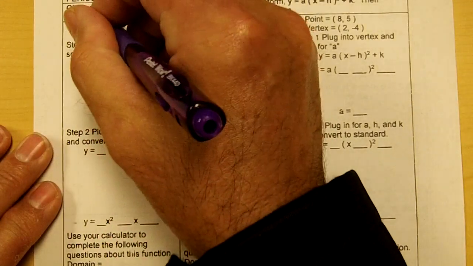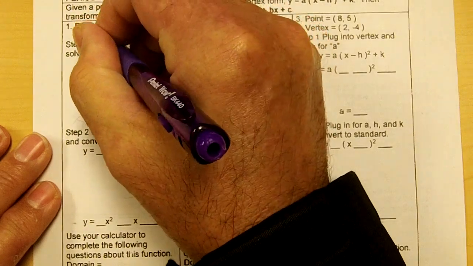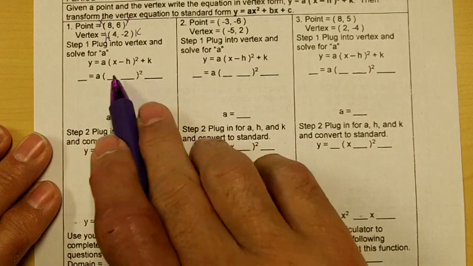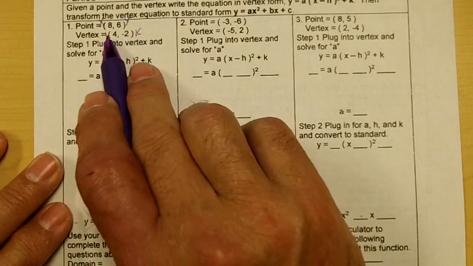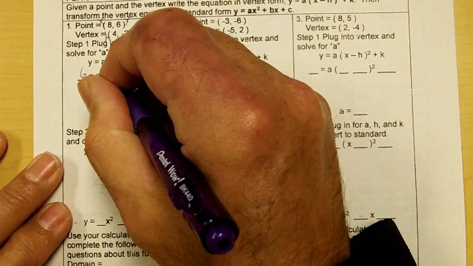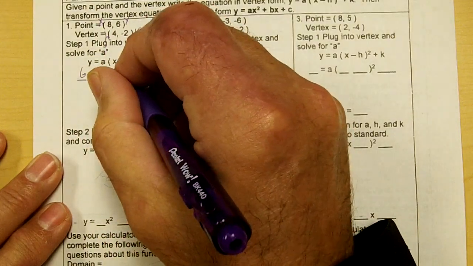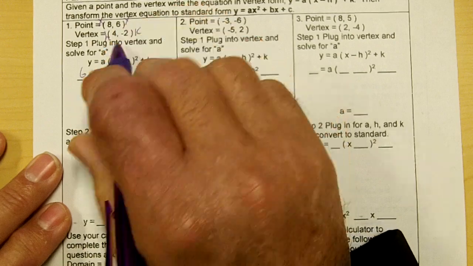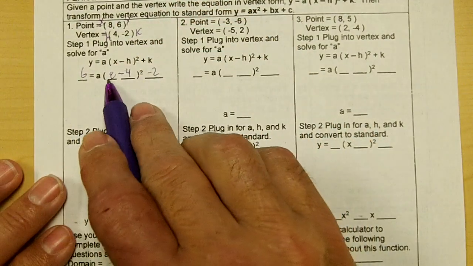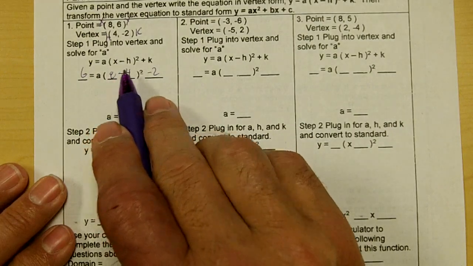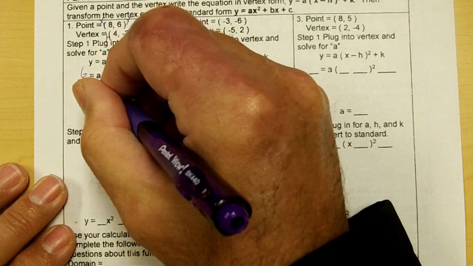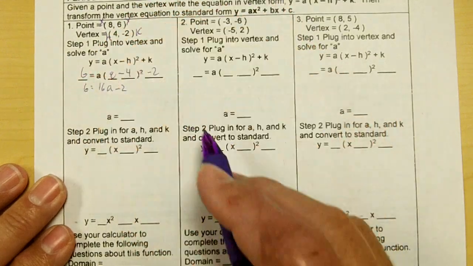Okay, so our point, remember, is x and y, and our vertex is h and k. So we're going to plug in all these numbers into these letters, but we don't know what a is. So our y is 6, our x is 8, our h is 4. We're going to put minus 4, right, because it's going to flip when we put it in, and our k is negative 2. So we're going to do 8 minus 4, which is 4. 4 squared is 16. That's going to make 16a minus 2, right?